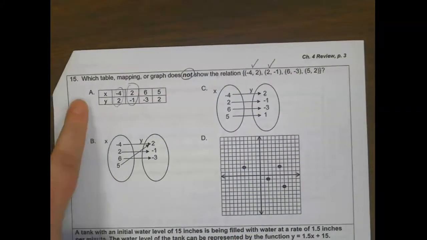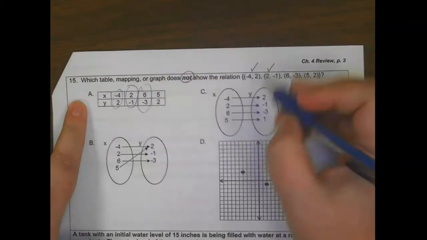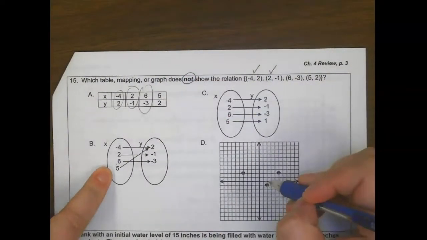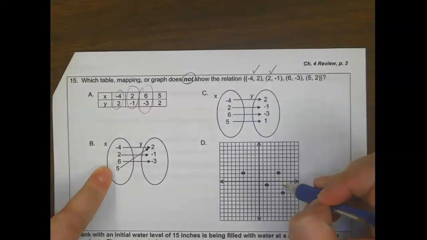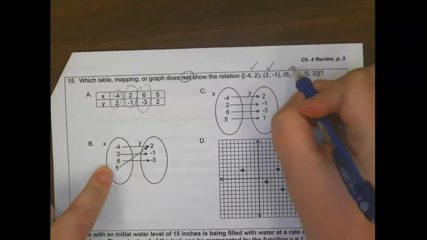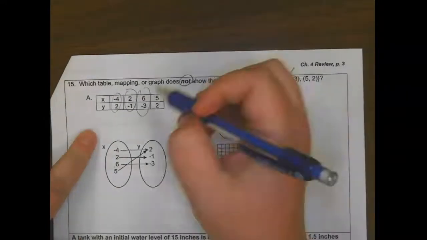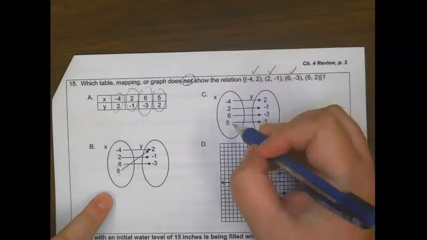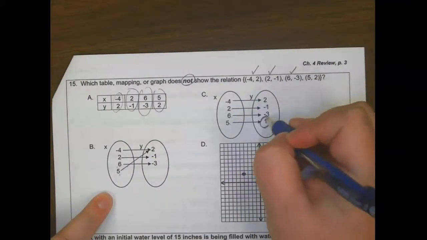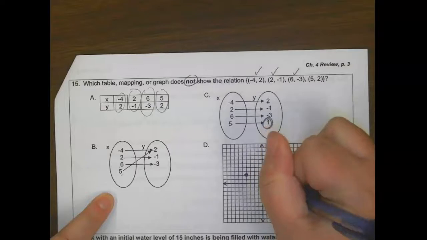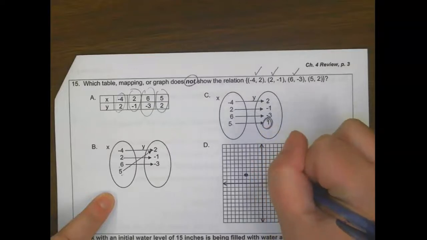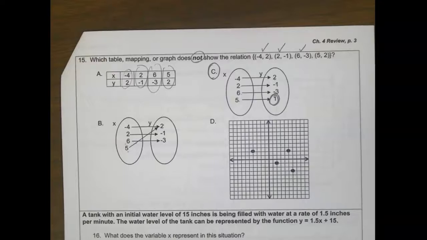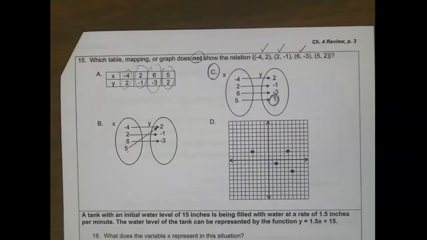Then we have 6, negative 3. Ooh, see if we can find this mistake. 5, 2, 5, 2. Ooh, it has 5, 1. Let's check this one just to make sure. C was not the relation for those coordinates.